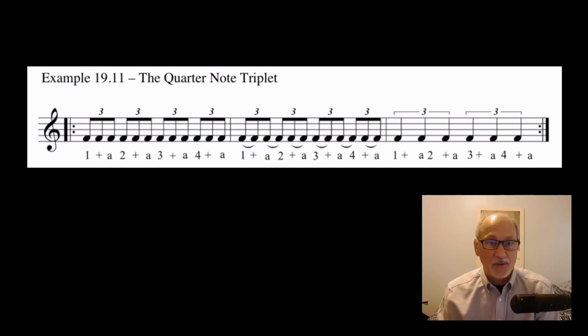And that's right. You just keep repeating that over and over again until it's comfortable for you.